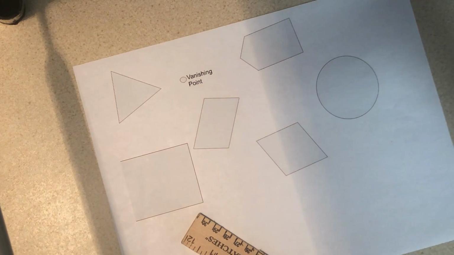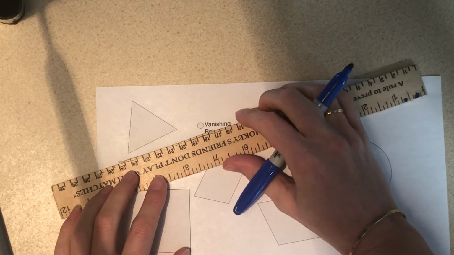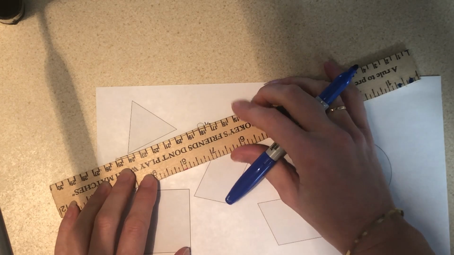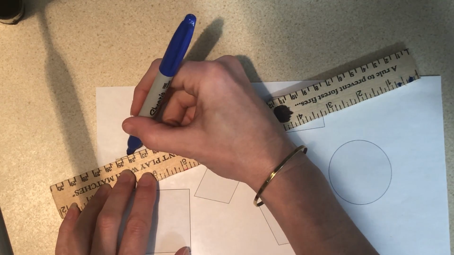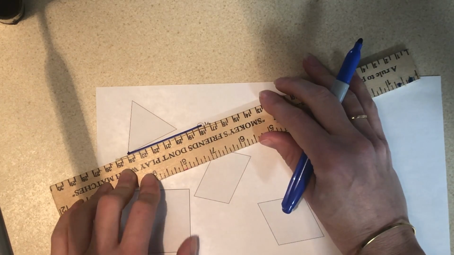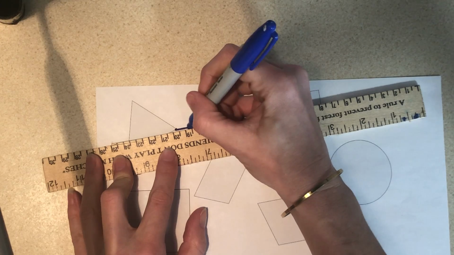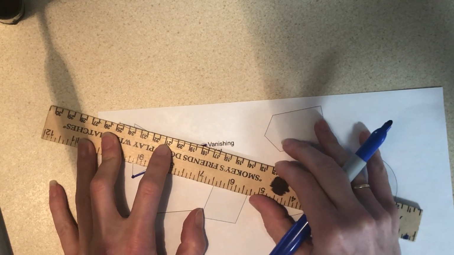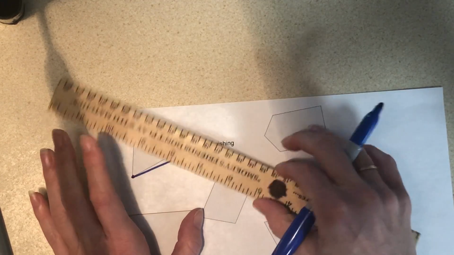So to begin, I'm going to use blue for our orthogonal lines. Those are the lines that connect the corners and edges of shapes to the vanishing point. So lining my ruler up with the vanishing point, I just want to slide it over to the first corner that I come to on this triangular shape, connect the line, go to the next corner, connect with the line to the vanishing point, and the top corner, connect with the line to the vanishing point. Those are our orthogonal lines in blue.